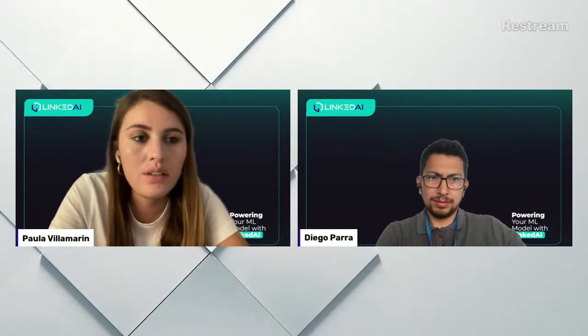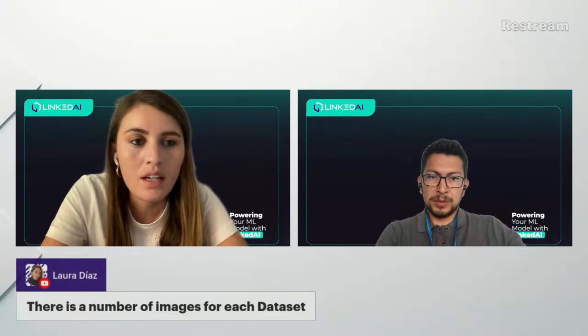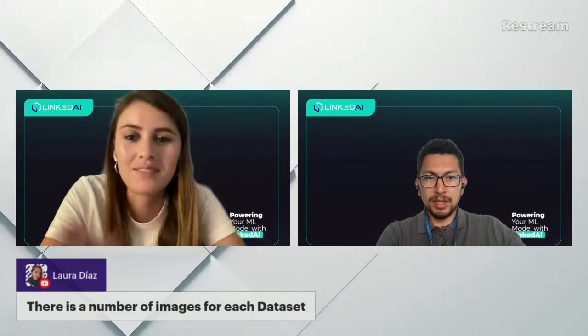We have another one. What is the average number of labeled images I can have per hour? Well, it will depend a lot on the use case you're doing.